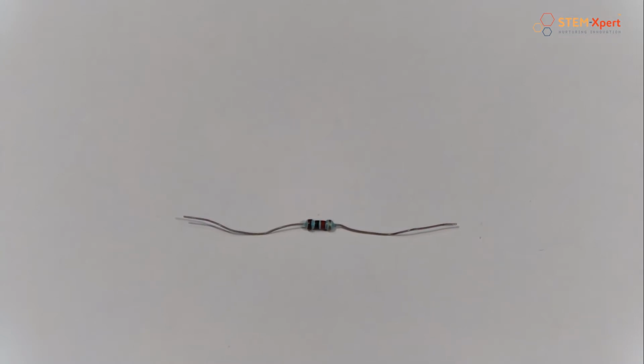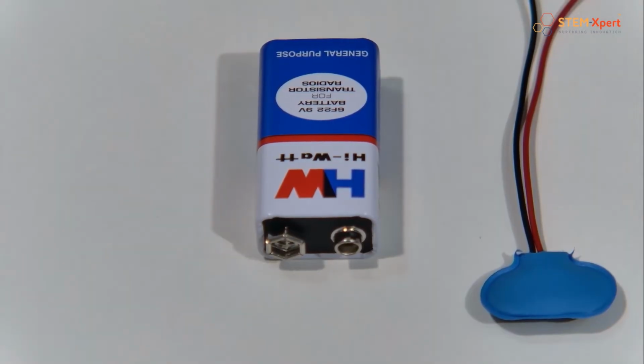Okay, so finally we are going to discuss our battery source. A battery is a source of electric power and it stores electrical energy, and here the 9-volt battery will give sufficient voltage to make the LED work. I hope you have understood the concept of breadboard, LED, resistor and the battery source. Okay, so now let's make the circuit.